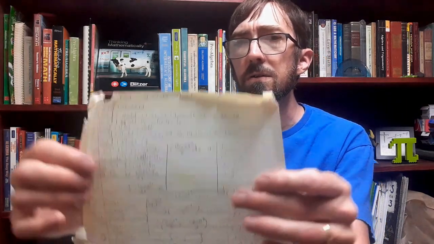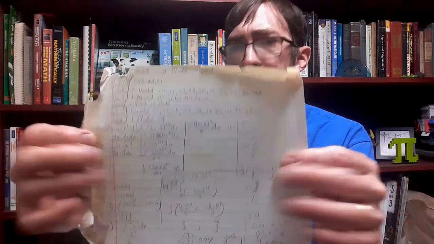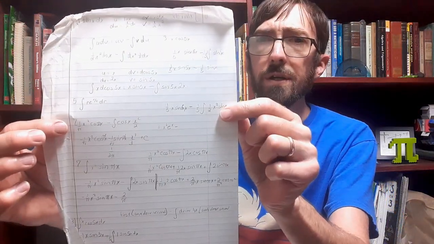Lots of information here. Looks like this is their list of problems that they're supposed to work on. There's the list of problem sets. Then we have some more of similar types of work on that page.